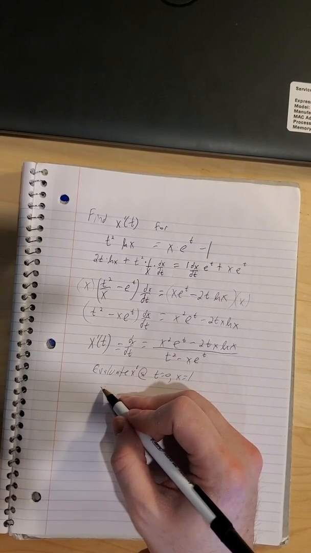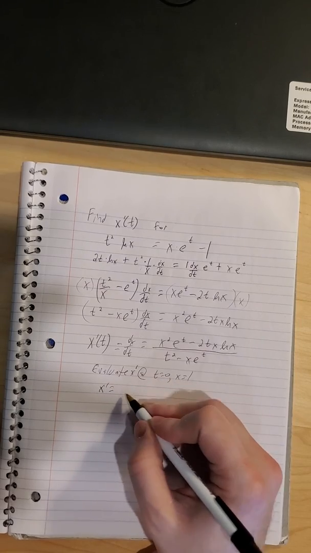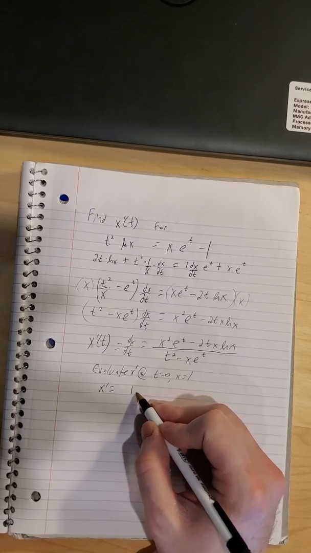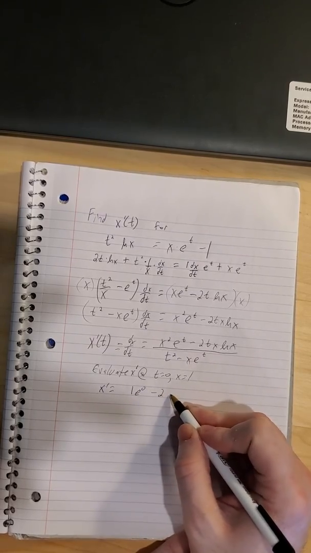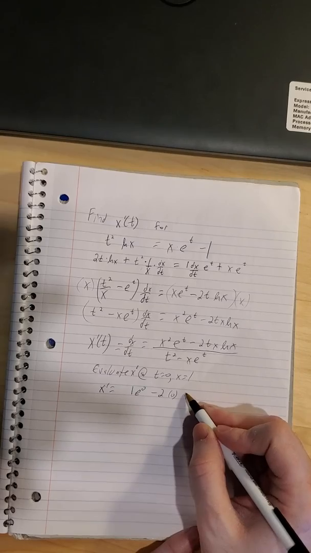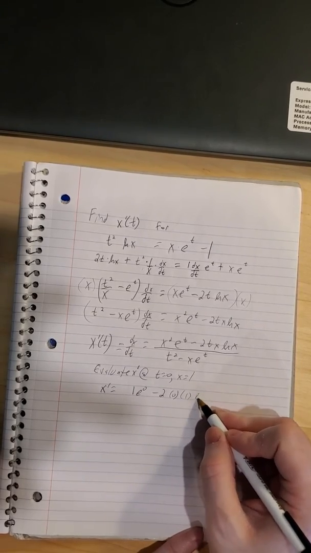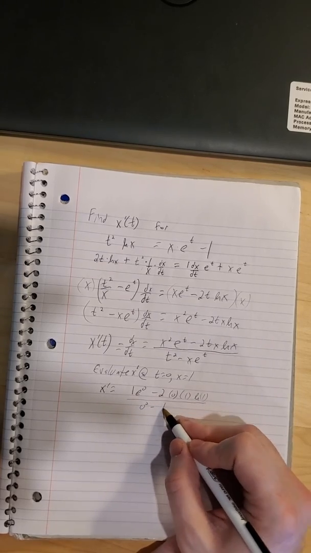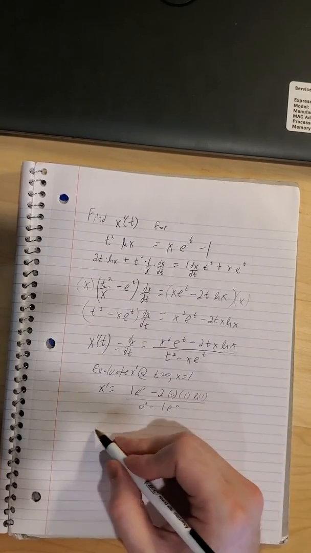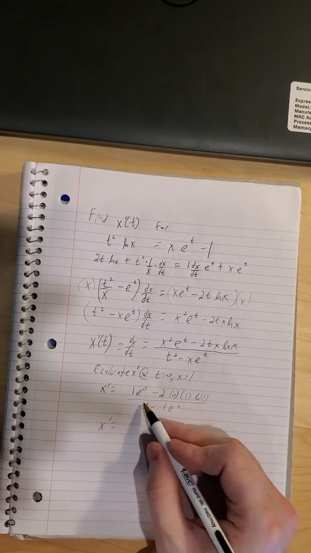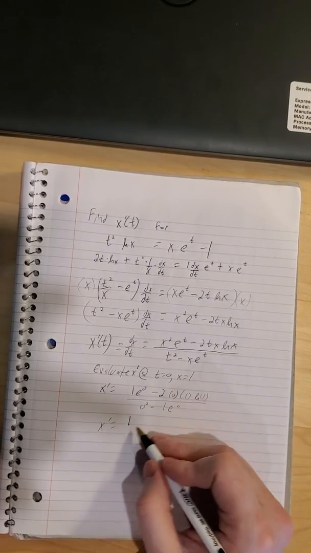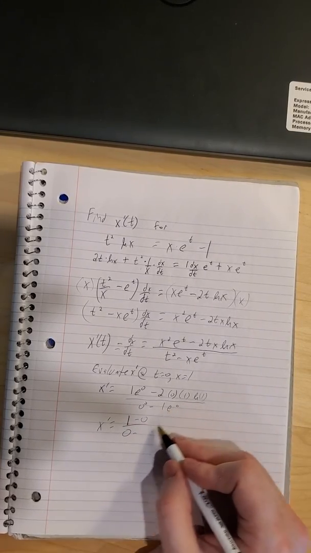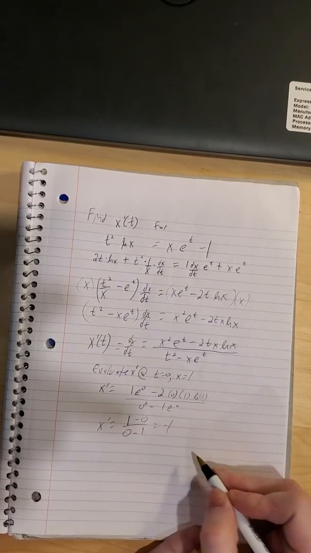So then our x prime is equal to x squared. So 1 squared is just 1. E to the 0 minus 2 times 0 times, doesn't really matter what else, so 1 and a natural log of 1, over 0 squared minus 1 e to the 0. 1 times e to the 0 is 1. 0 times anything is 0. 0 squared is 0. E to the 0 is 1. 1 times 1 is 1. So negative 1.